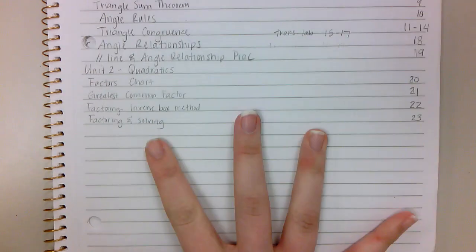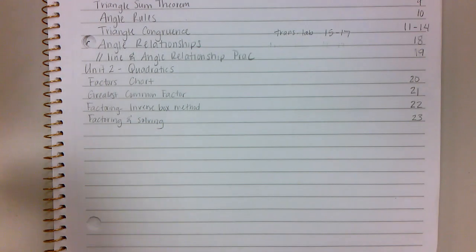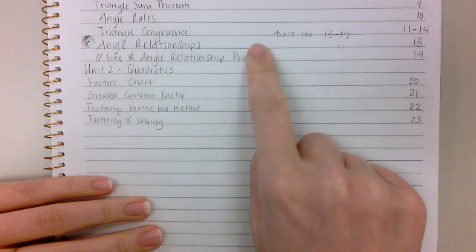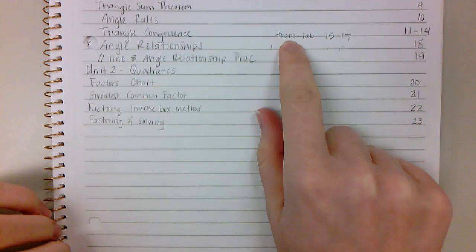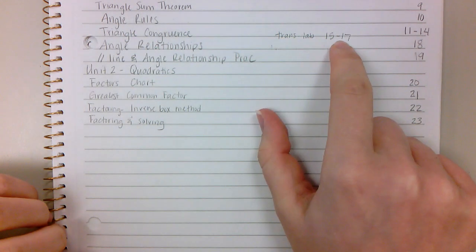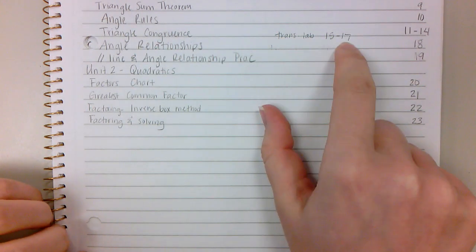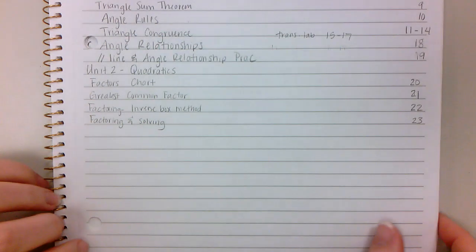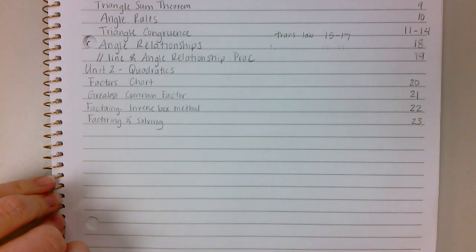Hey guys, so today we are going to take notes on factoring a little bit more, and then what we do once we factor something, how we actually solve it. So this should be page 23 in your notes. I did not put my transformation lab in my original table of contents, so that should be pages 15 through 17. I'll adjust that later, but this should be on page 23 at this point. So let's turn to that real quick.